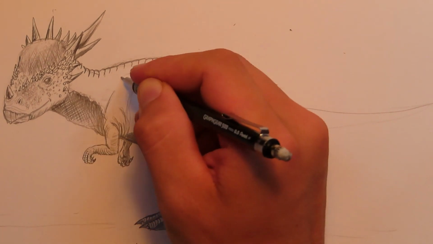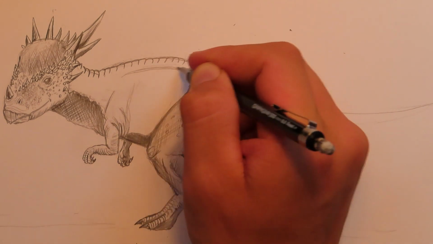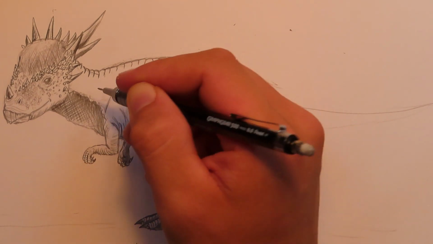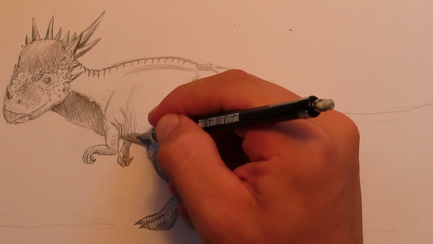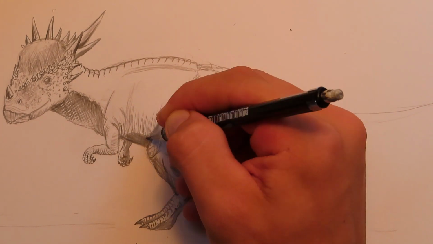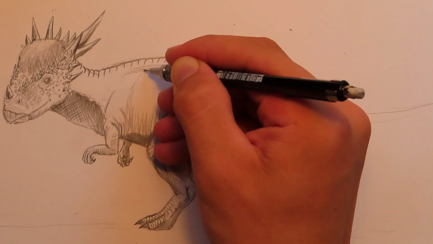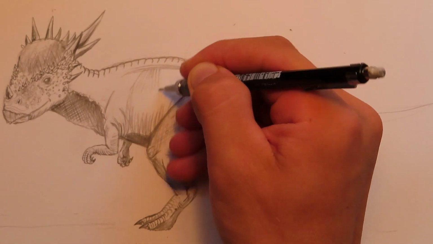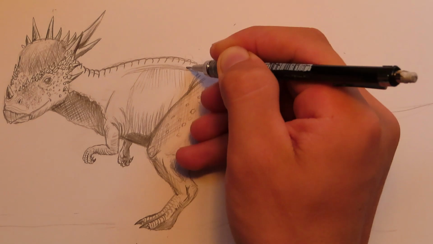So we'll add a line right about here. Add some more lines coming up here, which represent wrinkles, but also our basic shading.